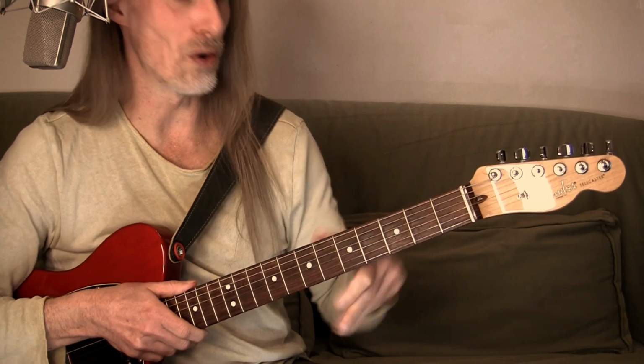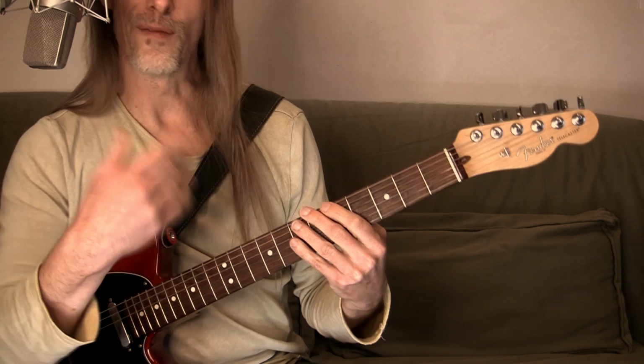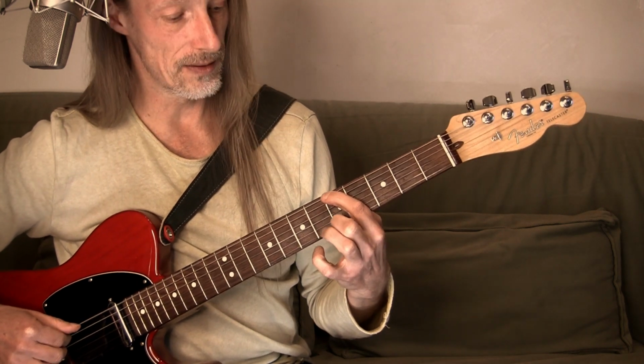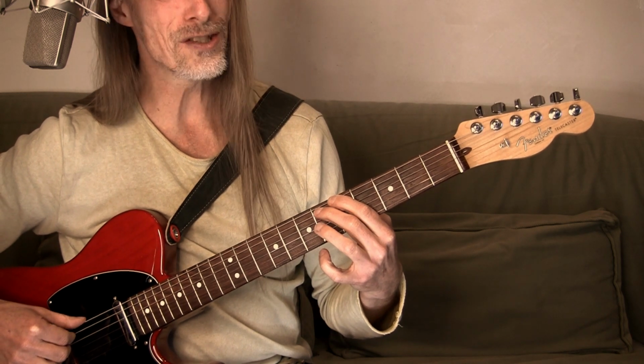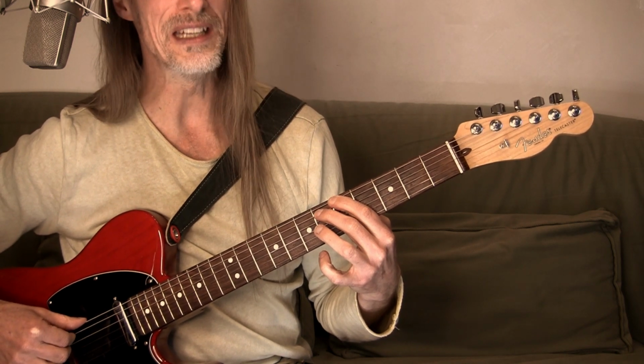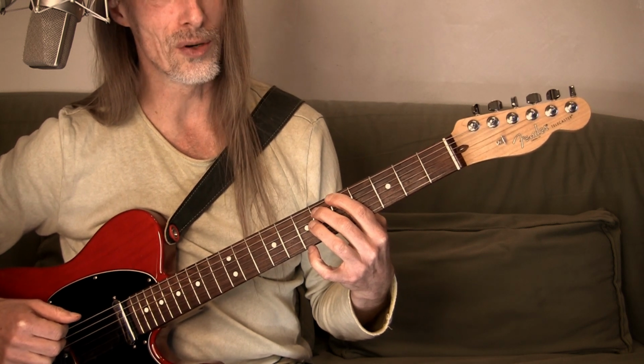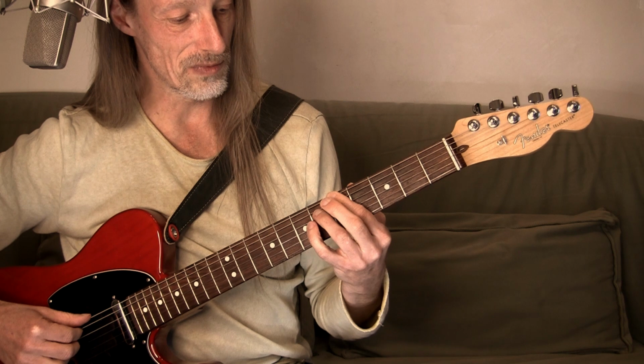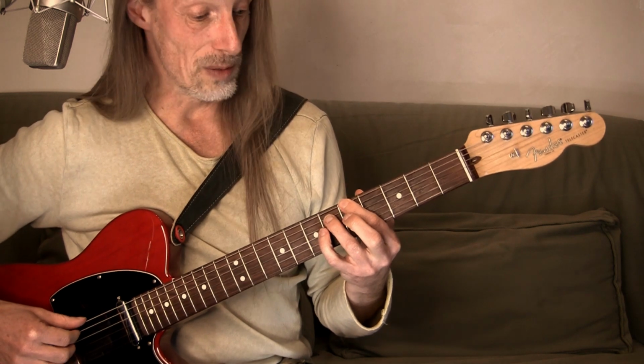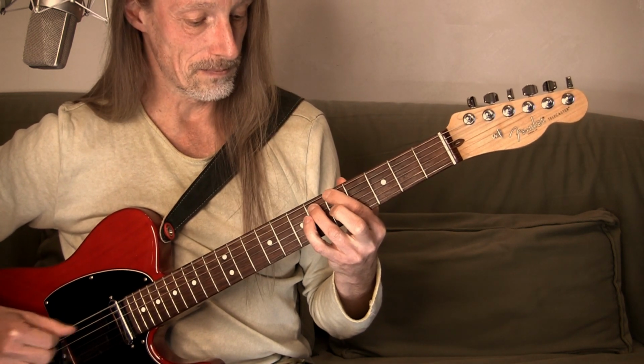Another visualization on the guitar would be if I, for example, play an A on the low E string here in the 5th fret. Then on the A string in the 6th fret we have the E flat note. This is a tritone on the guitar. You can just remember that fingering here.